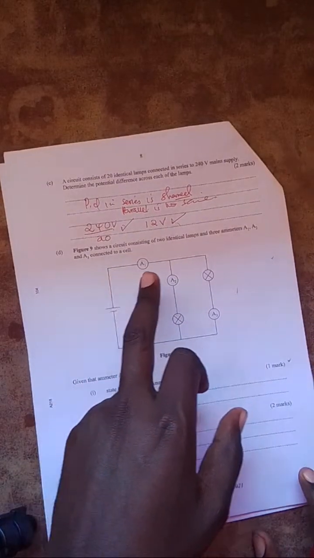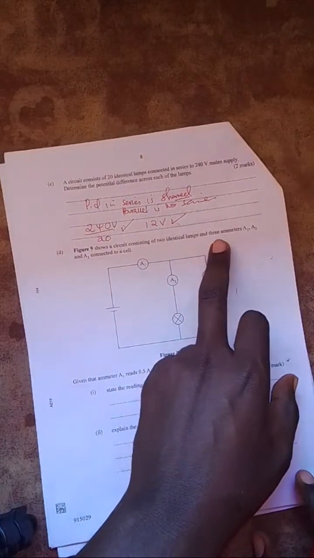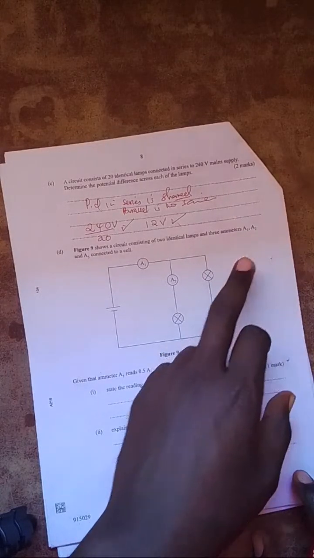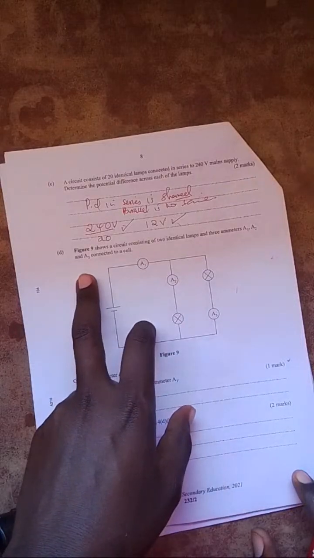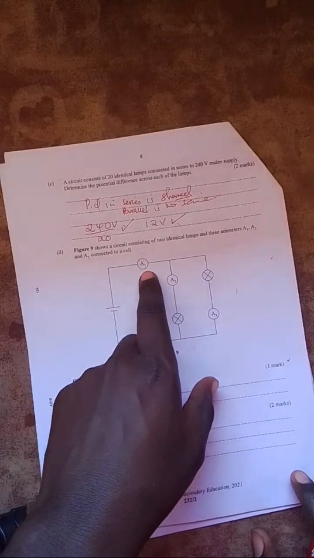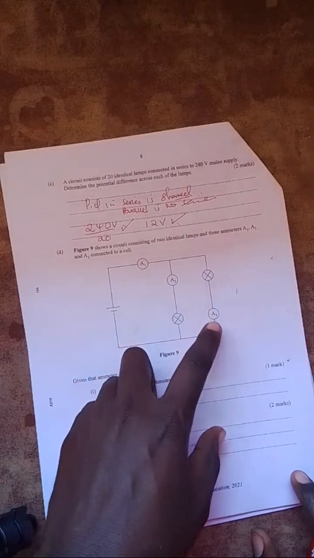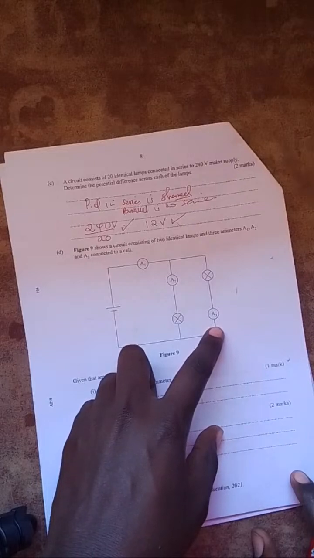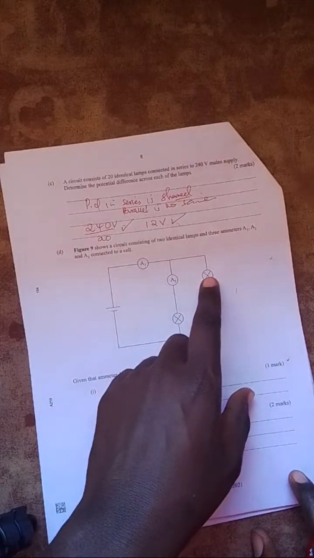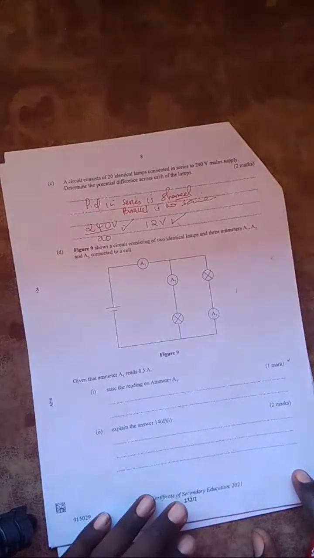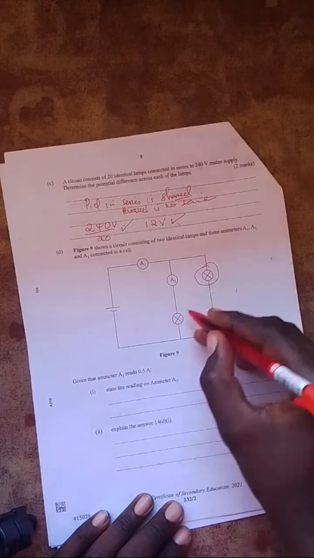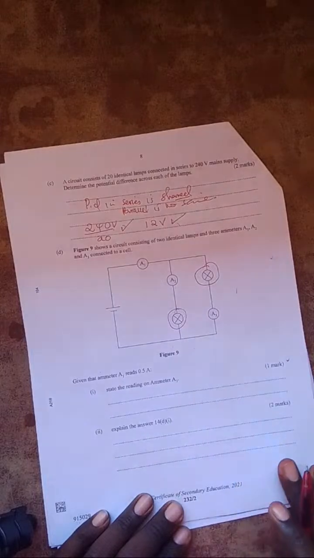We are having a circuit consisting of 2 identical lamps and 3 ammeters A1, A2, and A3 connected to a cell. This is the cell. We have ammeter 1, ammeter 2, ammeter 3. We are having this lamp and this one. We have been told that they are identical, which means any resistance in them will be the same.